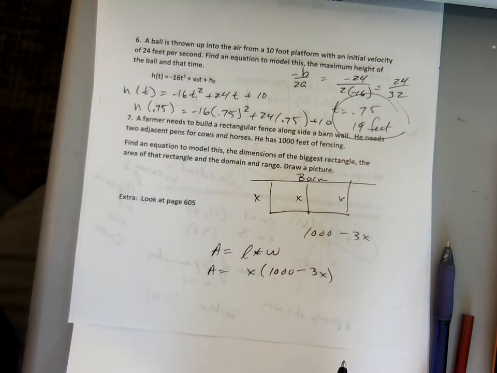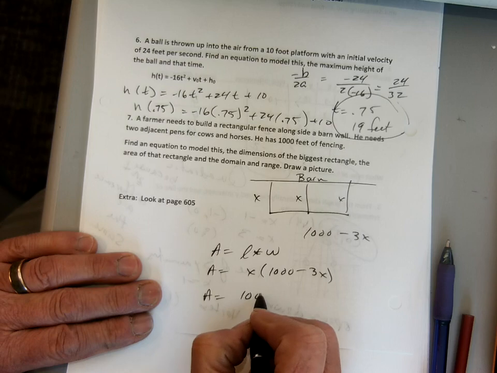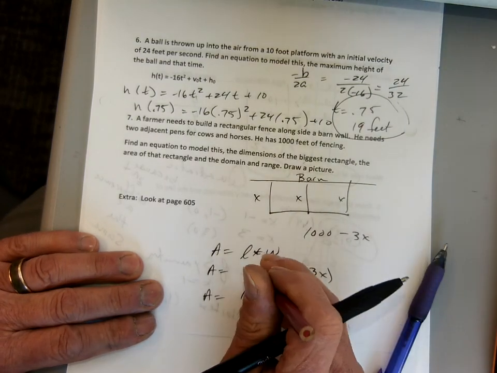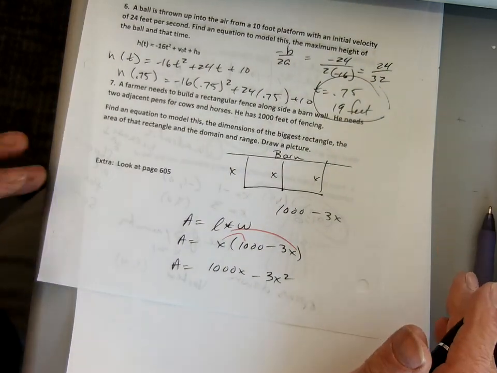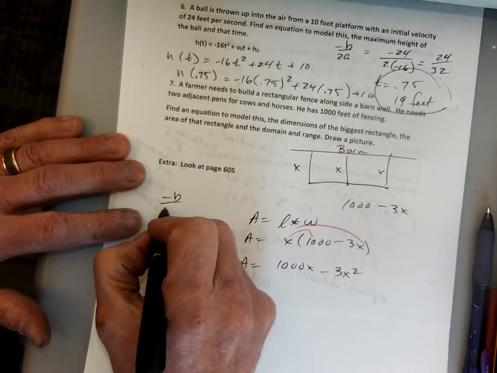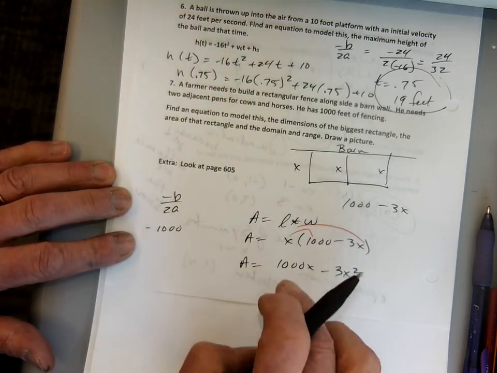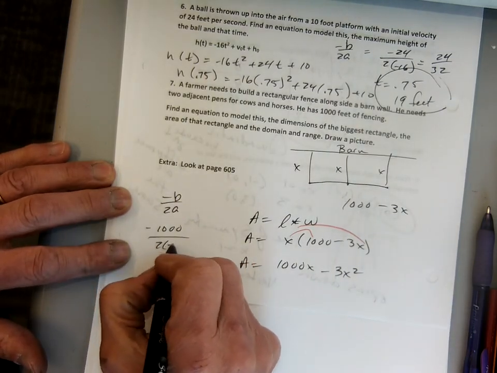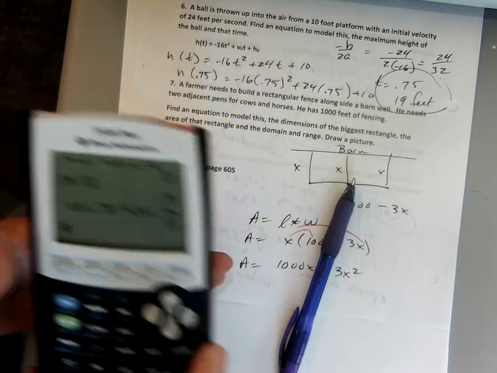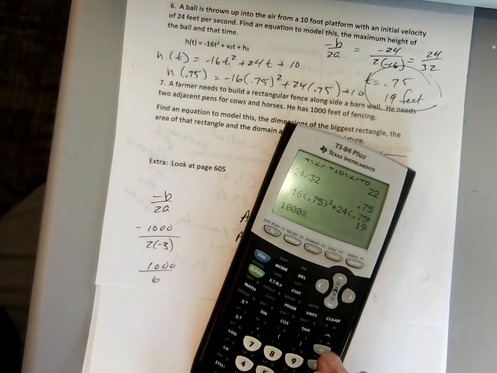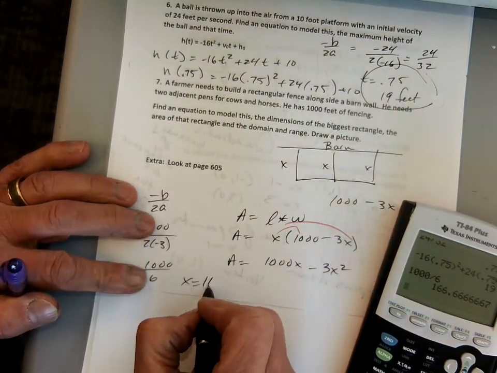Okay, we can't use decimals, but we can get this without decimals. So area then is 1,000x. I'm just distributing that times that times that, minus 3x squared. So I can't use decimals. What do I do? Well, negative b over 2a. That's our formula, right? Negative b over 2a, which is negative 1,000 over 2 times negative 3, which is 1,000 over 6. I don't know what that is. 1,000 divided by 6, and I get an answer about 166.6. That's x, 166.6.